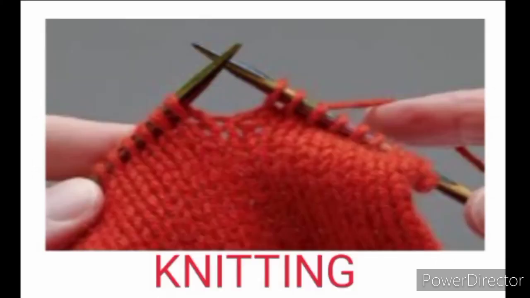This picture shows how knitting is done. You must have seen this process at your home, done by your mother or grandmother.